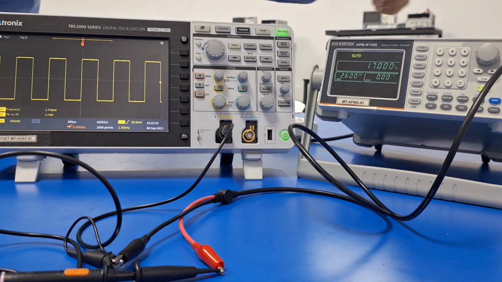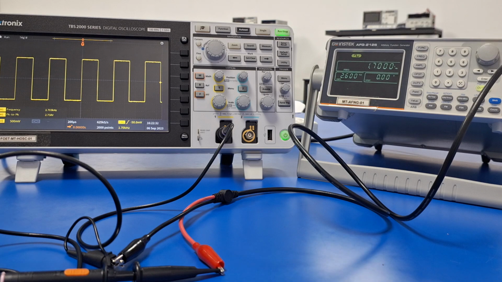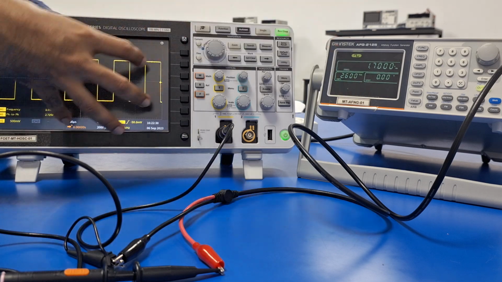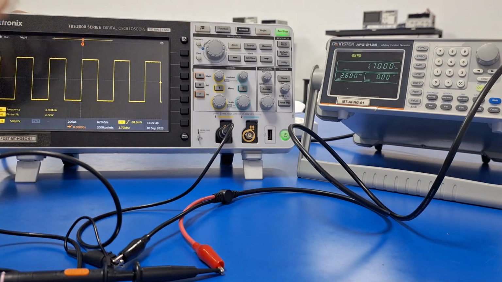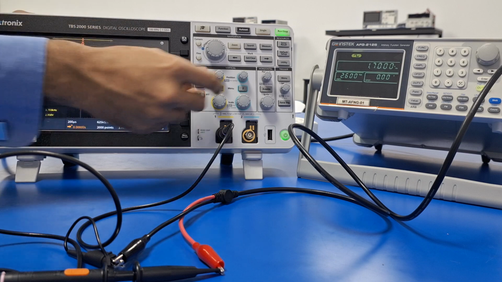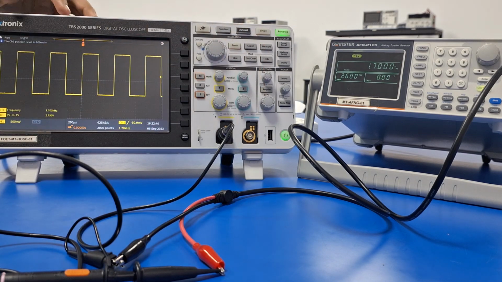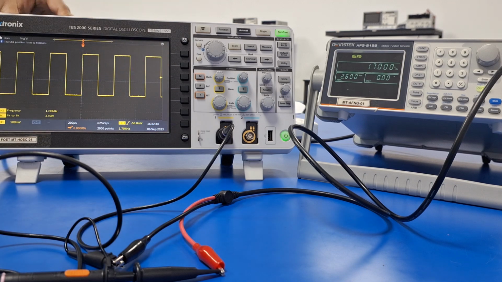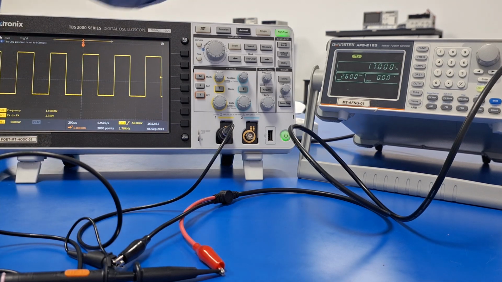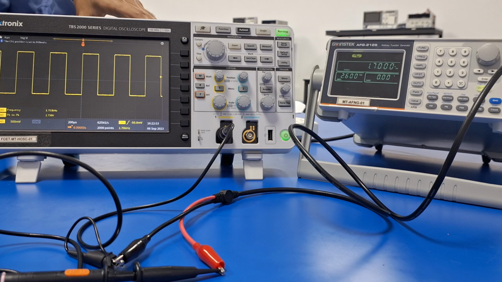So like that, you can experiment with different functions, different frequencies, different amplitudes, different offsets, etc., and try to produce those signals in the oscilloscope and observe their behavior. And also you can change certain settings of the oscilloscope and identify and understand what they do. So this is a brief overview of the features of a function generator and oscilloscope.